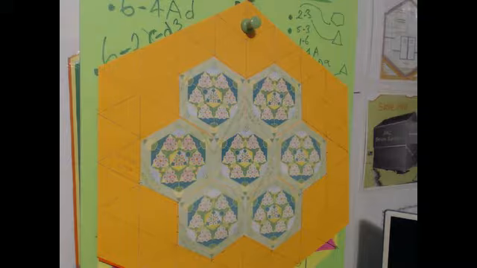You got 16 acres times 9 is 144, so 16. It's going to be 16 times 16. 16 times 16. Okay, that makes sense.